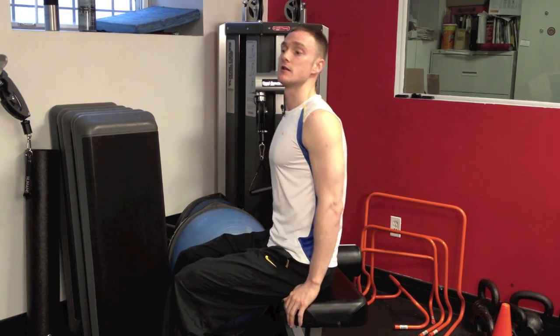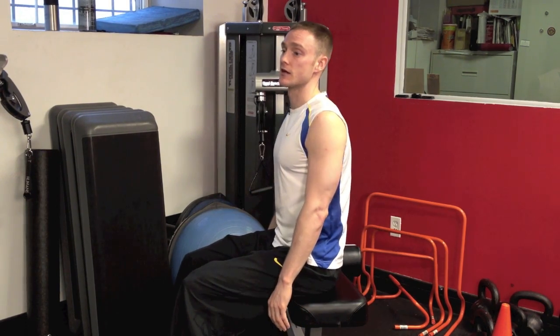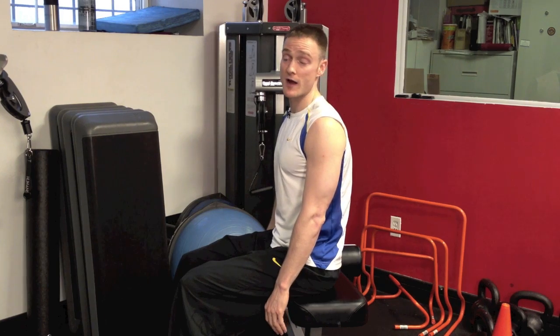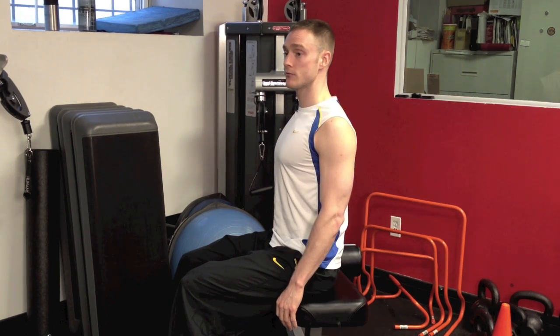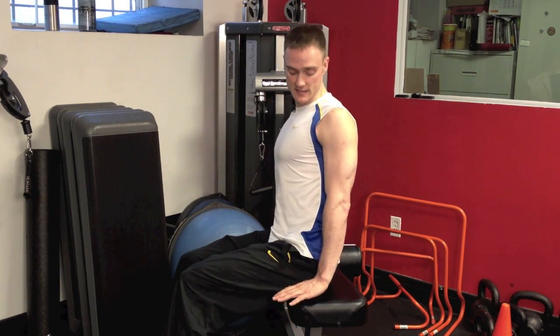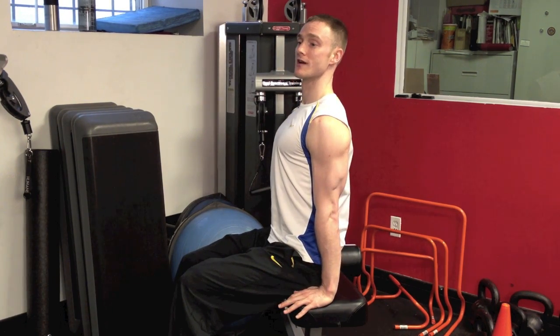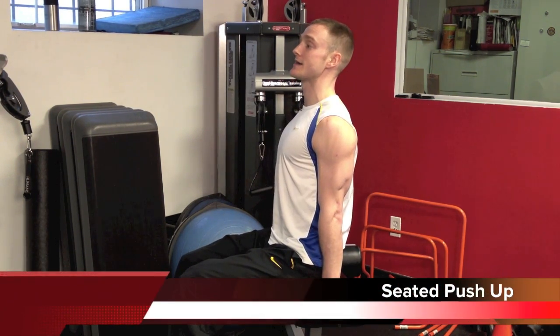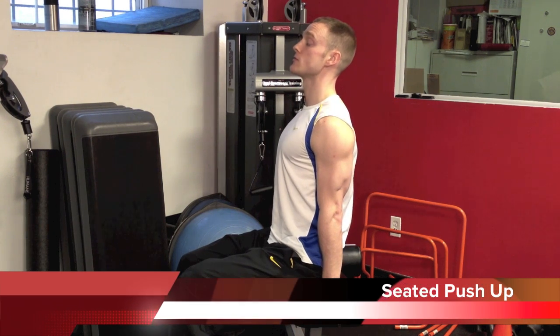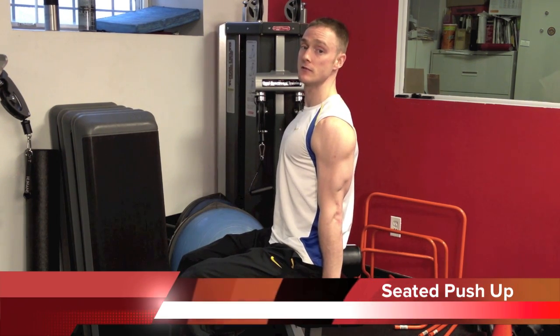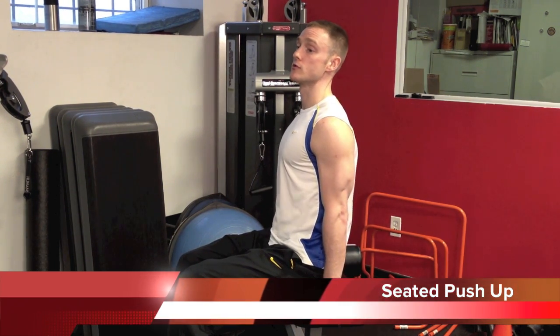So I'm going to go ahead and demonstrate this with, first, like I said, correct posture. With correct posture, you want to make sure you bring your shoulders down and in. And then the next thing I'm going to do is put my palms gently against the seat. And all I'm going to do is lift my body as much as I can without bending my elbows, without using my feet, just simply by using my shoulders.